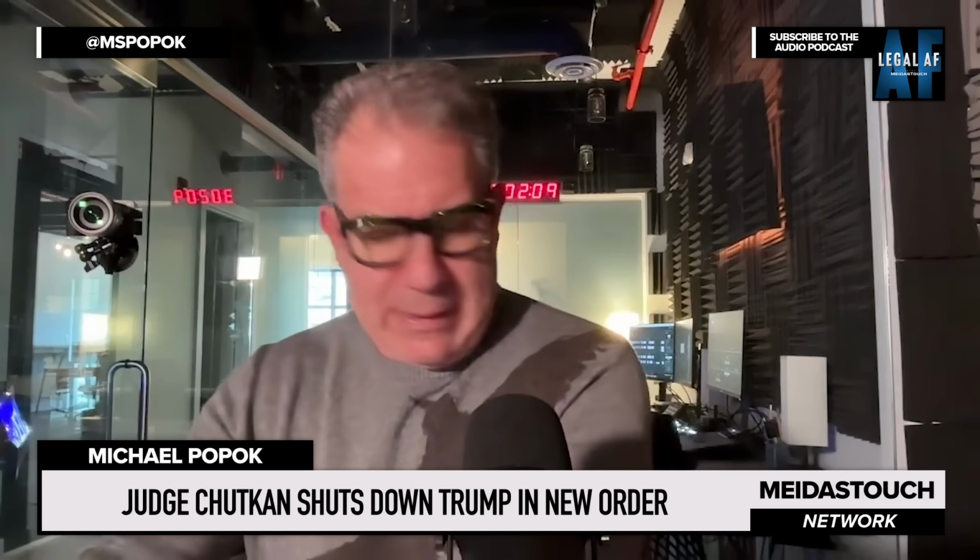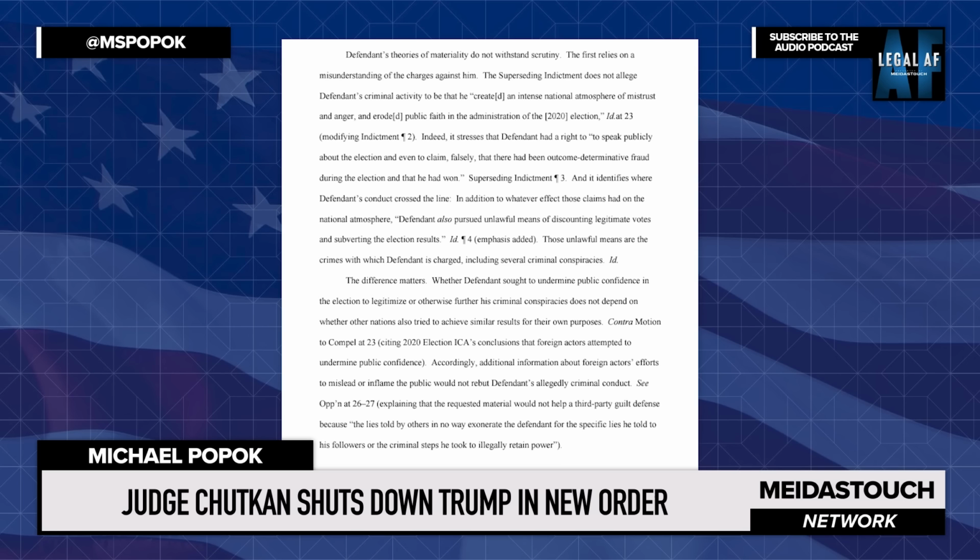she talks about, let me just get one more page here that I think is very interesting. And again, another judge frustrated with Donald Trump trying to rewrite the indictment. Here's what she said on page 25 of 50. Defendant's theories of materiality do not withstand scrutiny. The superseding indictment does not allege defendant's criminal activity to be that he created an intense national atmosphere of mistrust and anger and eroded public faith in the administration of the 2020 election.